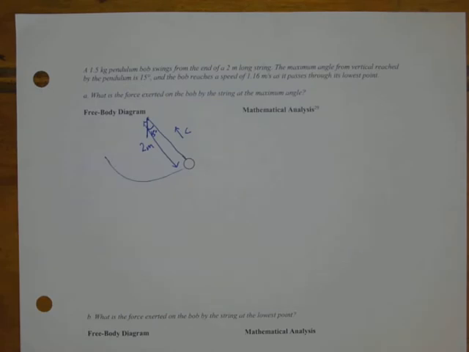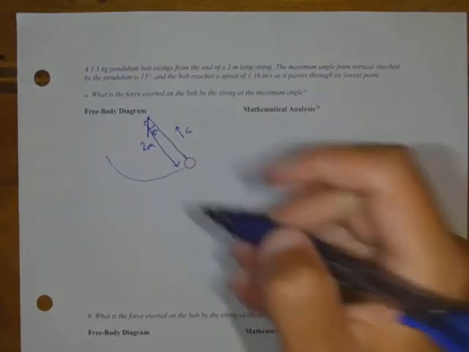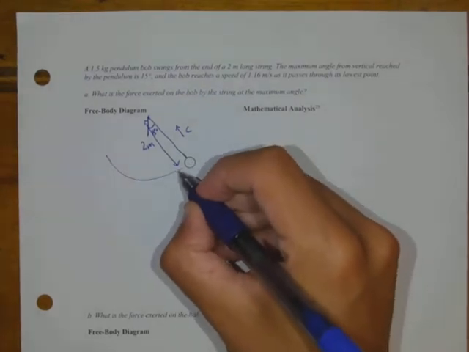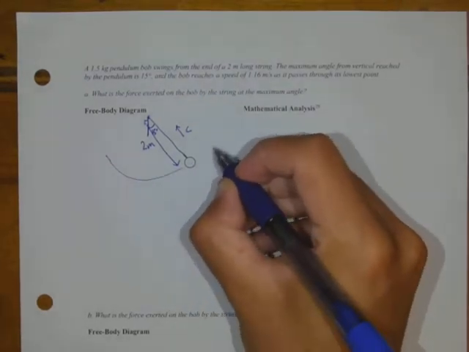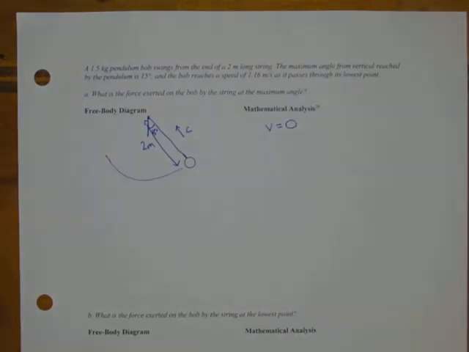Okay, so the pendulum's swinging back and forth. It's at its highest point here. If this is the highest point, it's going this way, then it's turning around and going this way. At the highest point, the velocity is equal to 0.